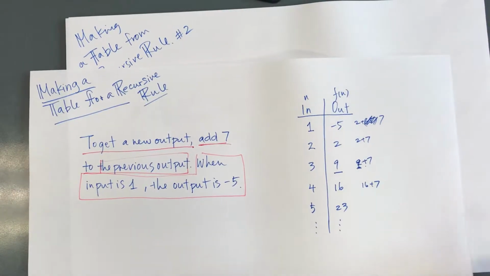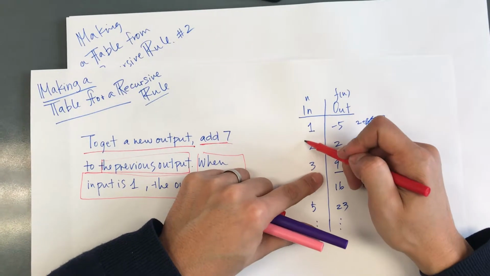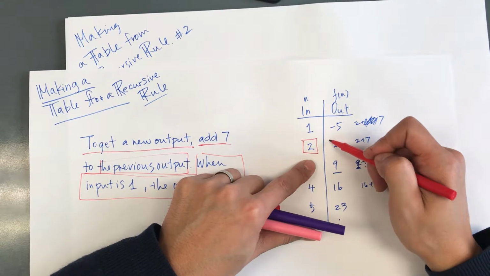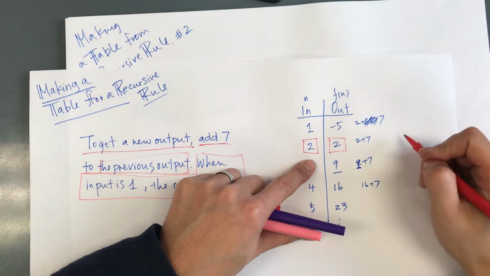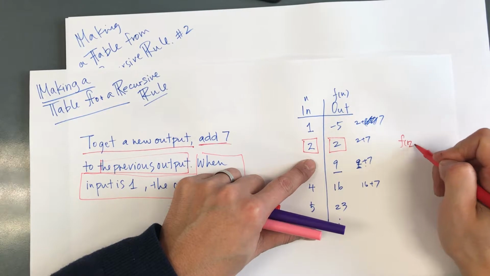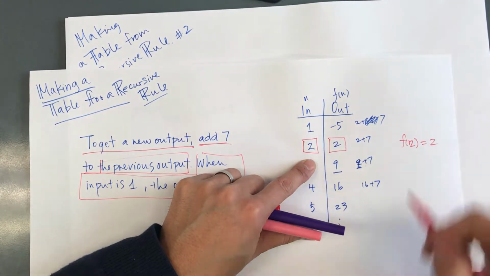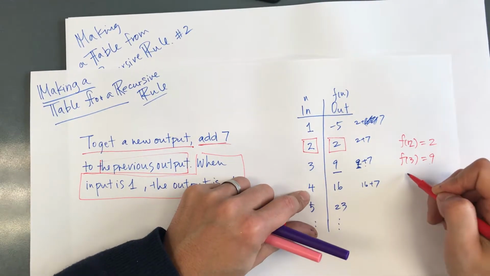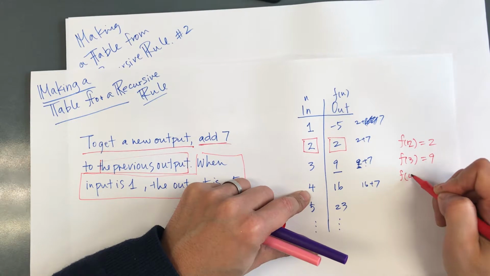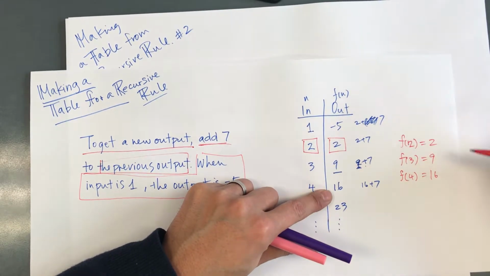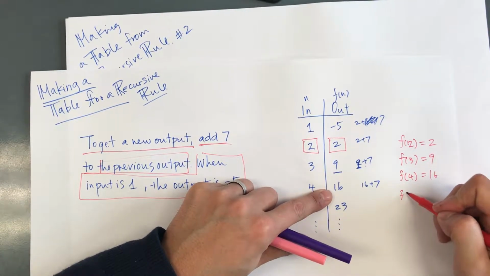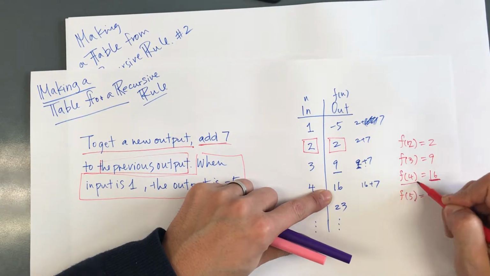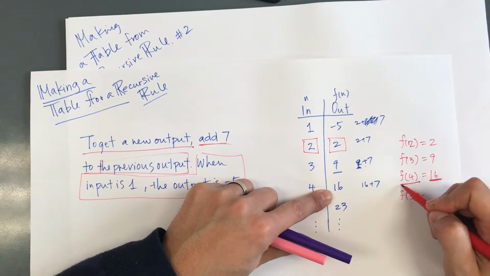So let's take a look at this one here. Let's say f of n is 2. So f of 2 is actually 2, and then f of 3 is 9. You can rewrite this into this form. f of 4 is 16, and so on and so forth. So if we want to find out f of 5, we're going to look at the previous output, which is f of 4. So 16 is equal to f of 4.